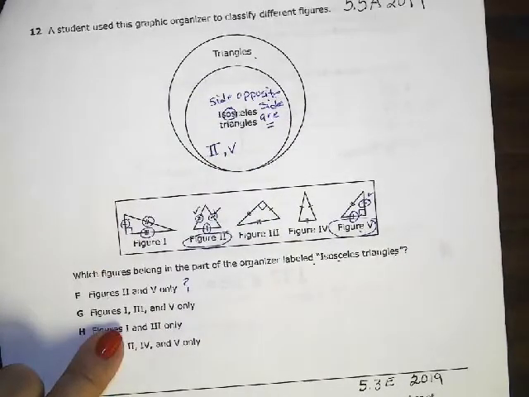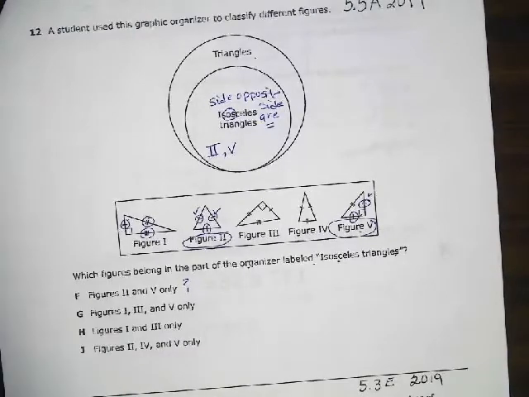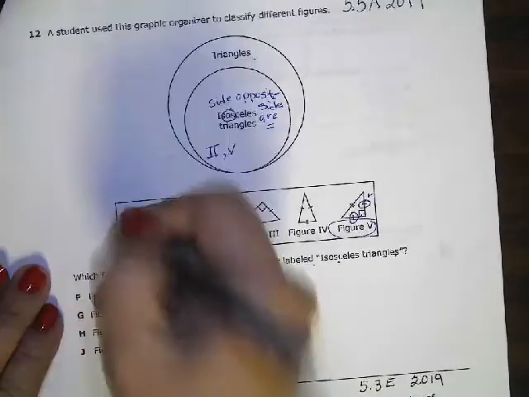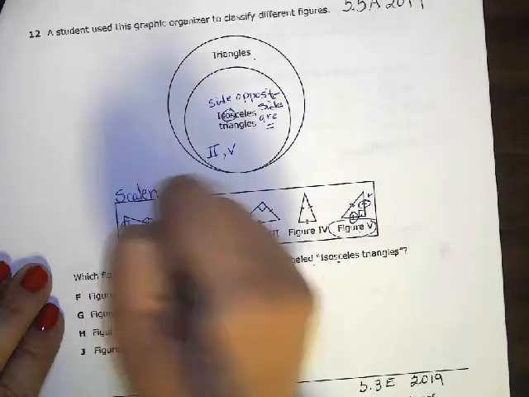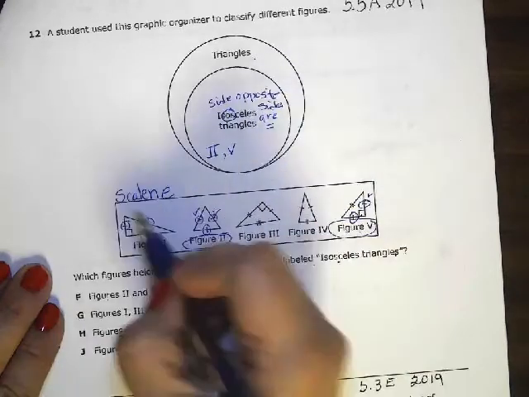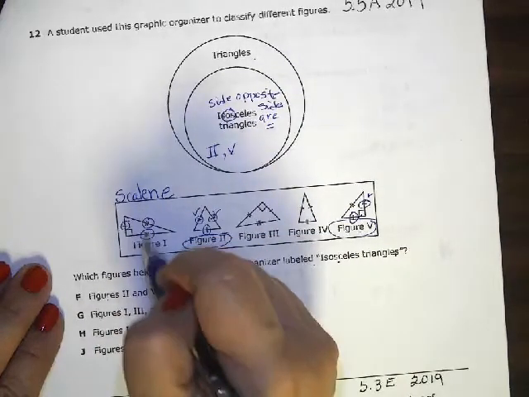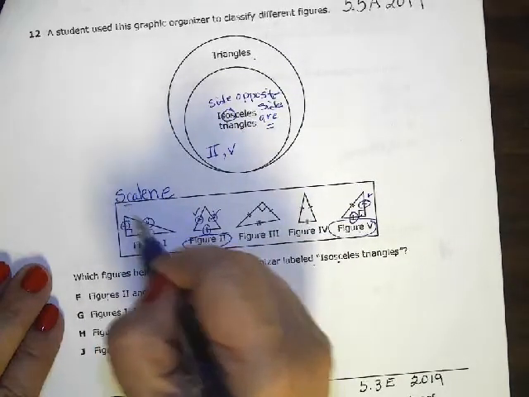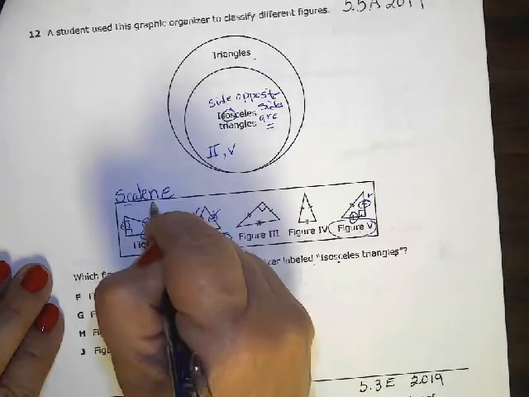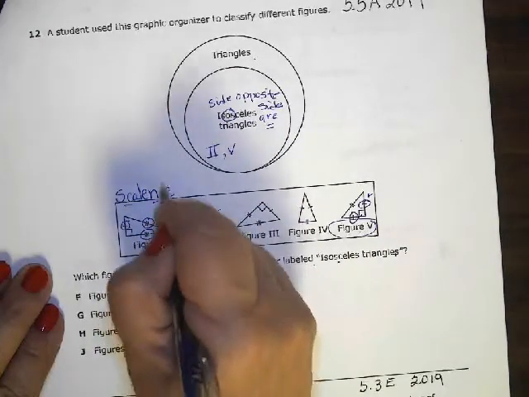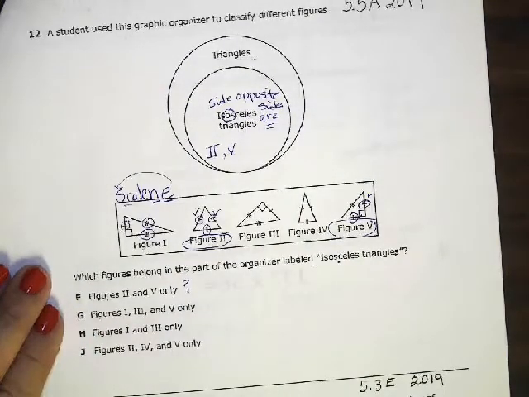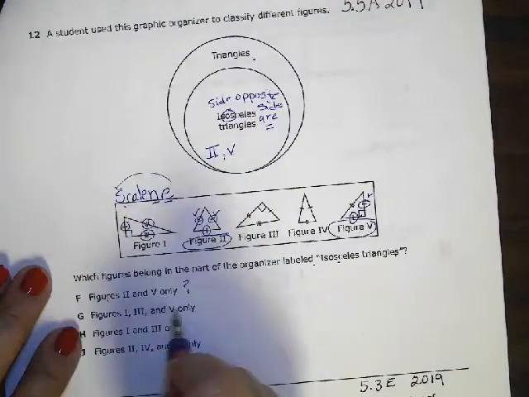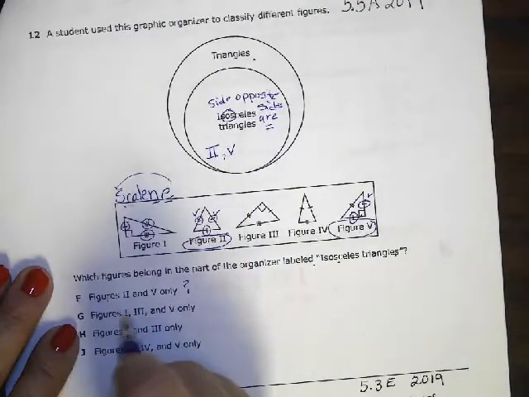What did we say? The type of triangle that has all different sides is called a scalene. Remember the scales? Do, re, mi, fa, sol, la, ti, do. Like a scale, they all have different notes. And a scalene, they all have different sizes. You can also think of it as no equal sides. They're all different. So this can't be a possible answer because number 1 doesn't even work. So this makes it a scalene.